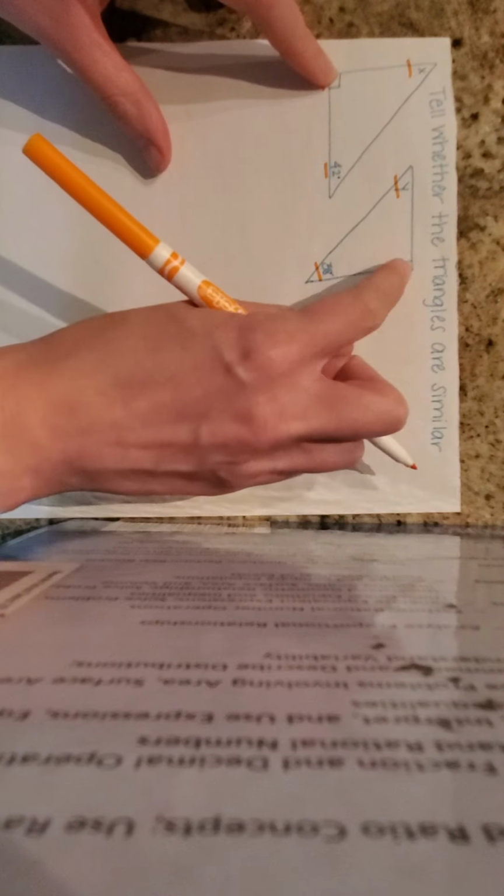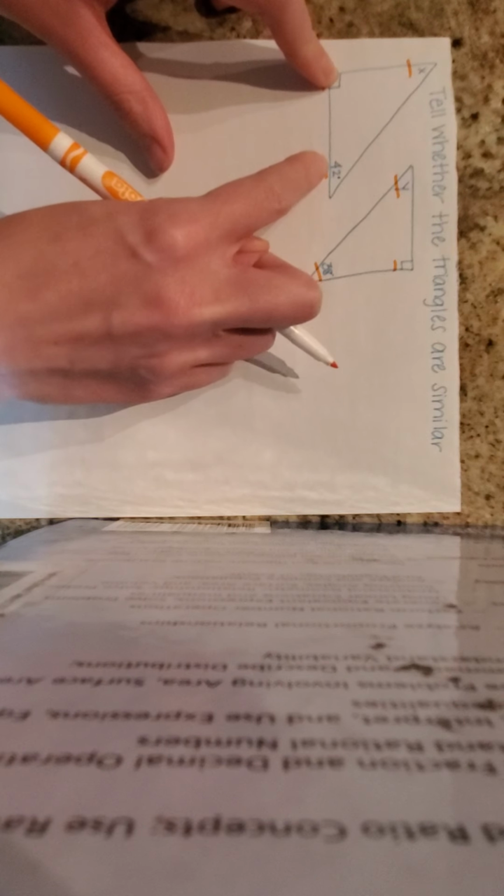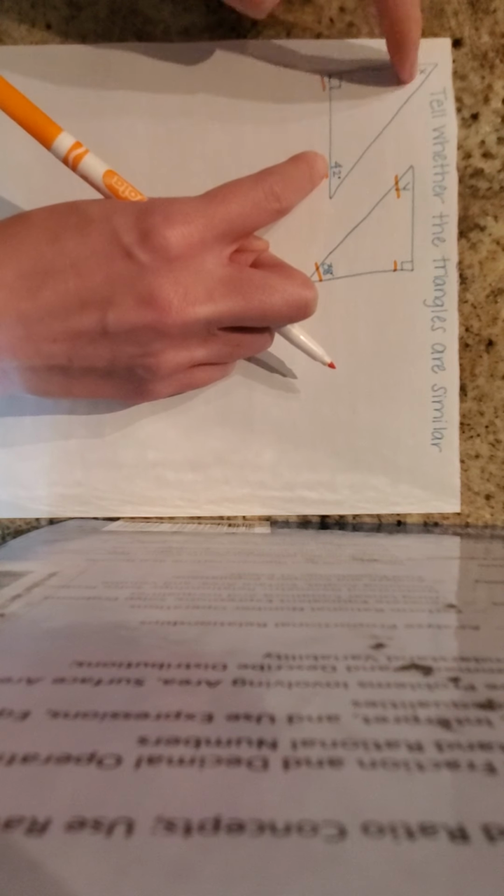Now, hopefully, if we know this is 90 and this is 90 and this is 42, you would hope this is going to be 38, right? Because then they would have them all the same, and you would hope that this one would be 42. But let's see, is that how it's going to add up?